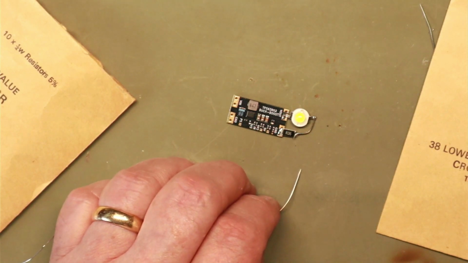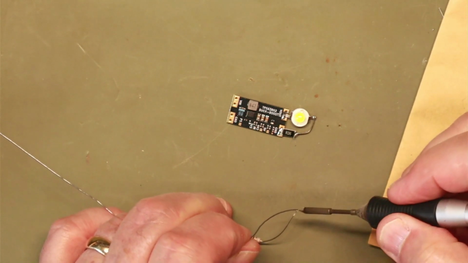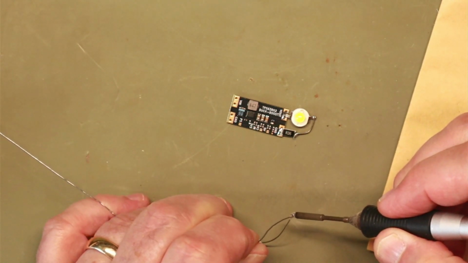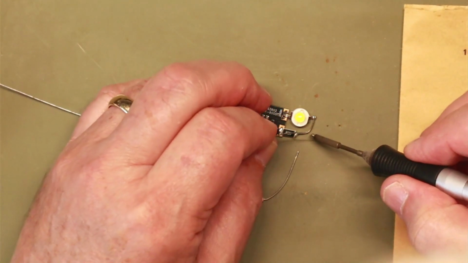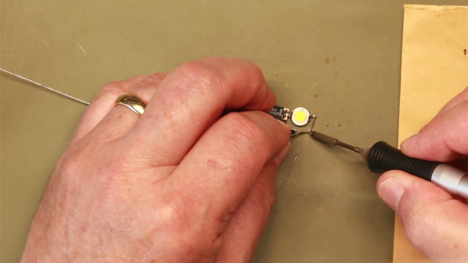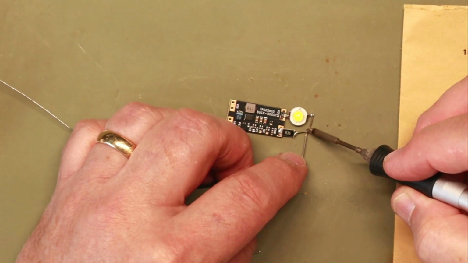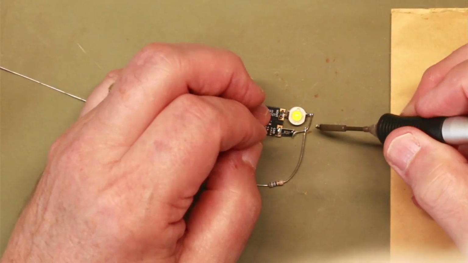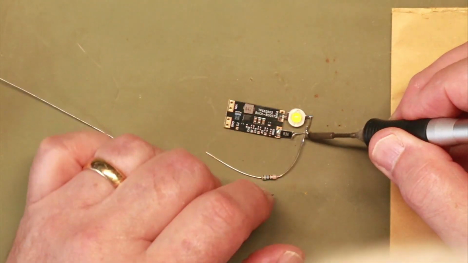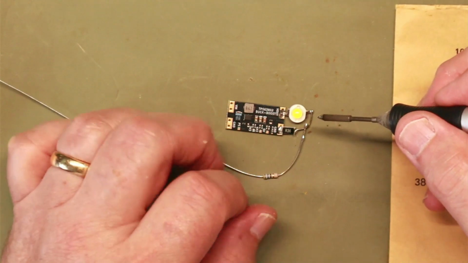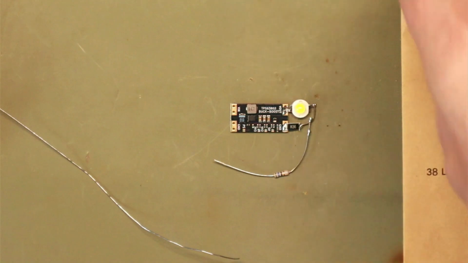So, soldering iron, where'd it go? Over there. Ooh, sticky feet. So this is going to be the feedback for VREF. Stick down there. Go on. Ouch, it's getting hot, right. And I can't find the values I want, so I'm going to use an 820.